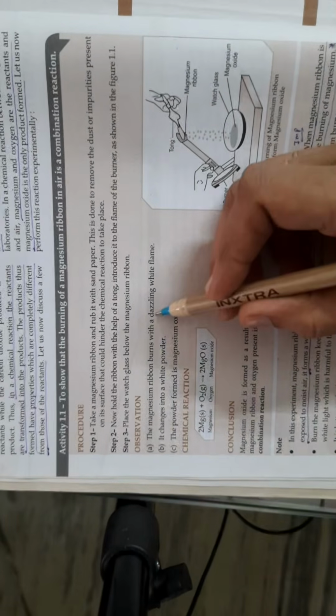Whenever a reaction is read, key terms should be remembered along with it. The white dazzling flame indicates reaction of magnesium with oxygen, and the powder formed is magnesium oxide. So magnesium reacts with oxygen to form magnesium oxide.